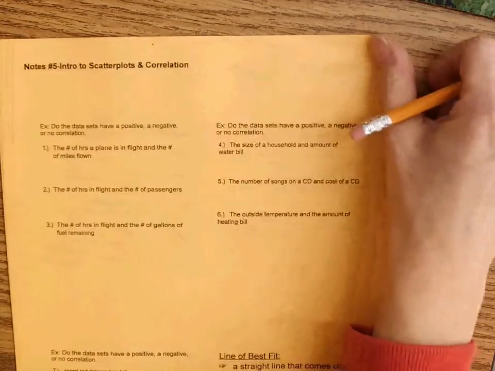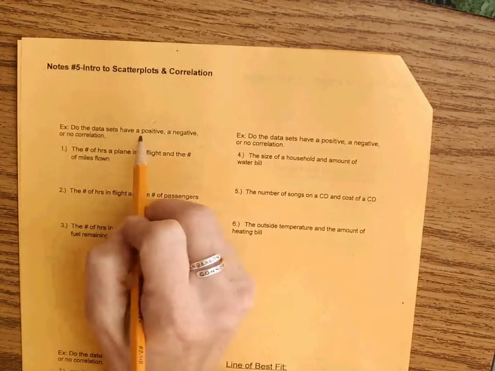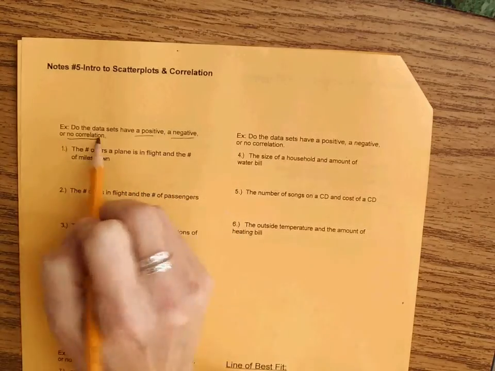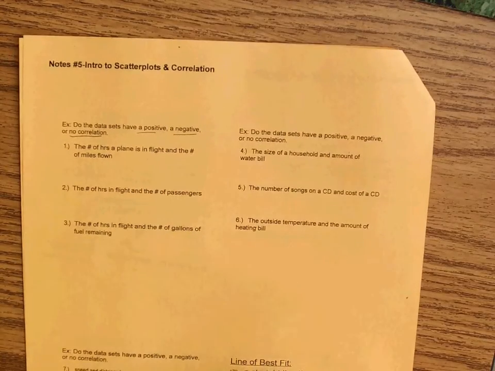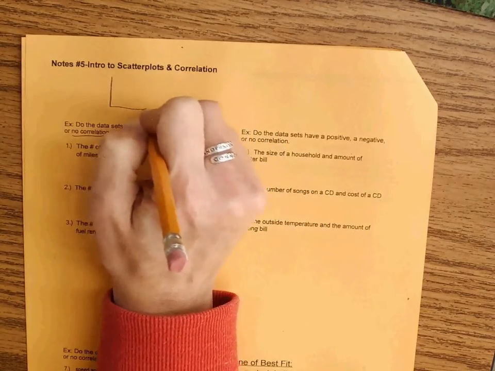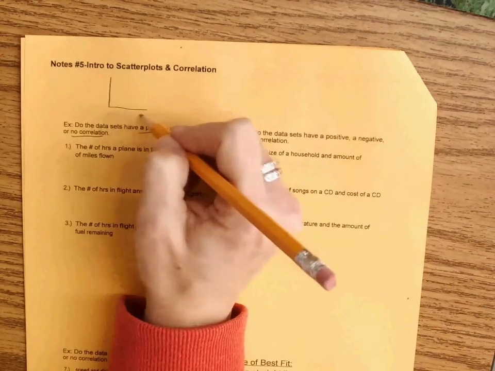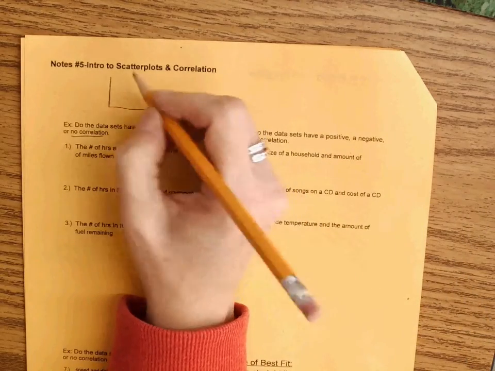Let's go ahead and flip this open. Okay. We are going to talk some more about correlation. So we're going to talk about whether they have a positive, a negative, or no correlation. So before we get into this, real quick, I'm going to talk about how we have these graphs. And we're going to talk about just quadrant 1. So these are positive x values, positive y values.